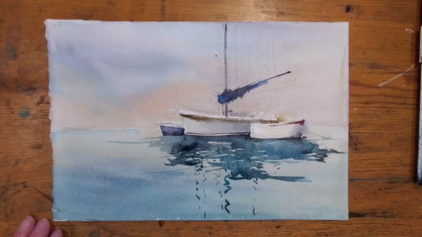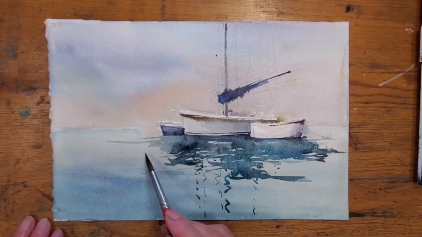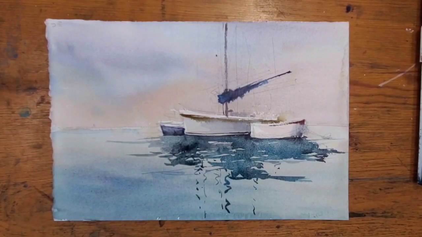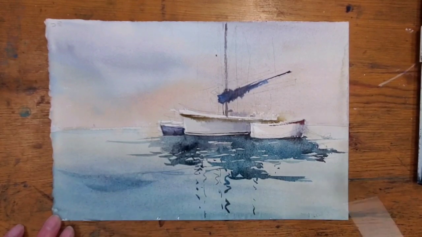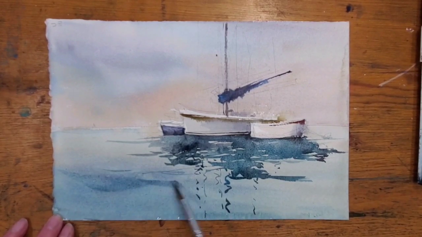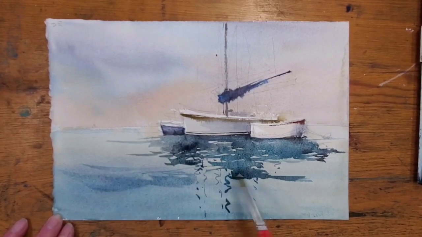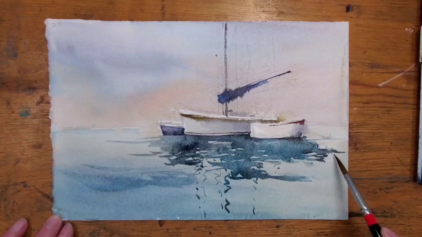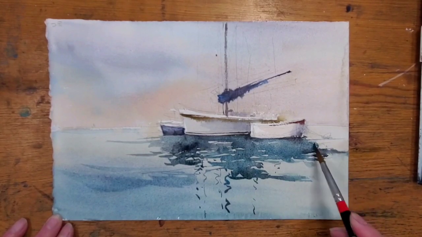So that's adding the reflection for the boat. I also usually like to connect this part with the other side of the water, not completely diminishing these edges, but picking some to soften them out.